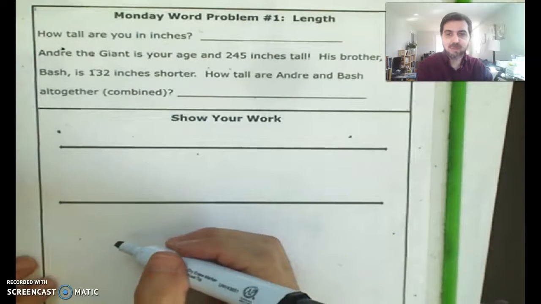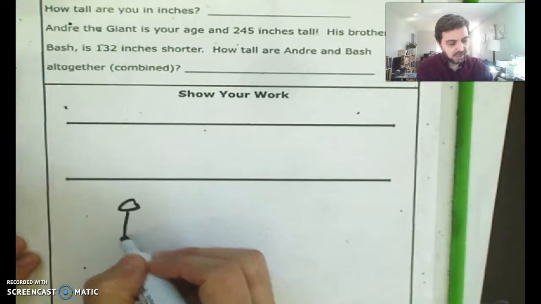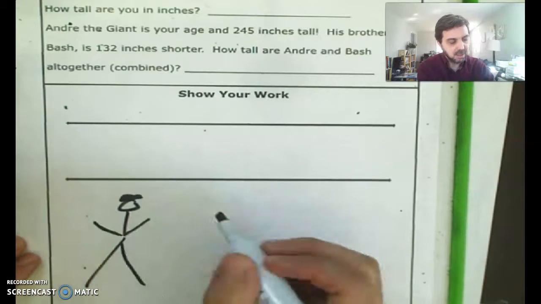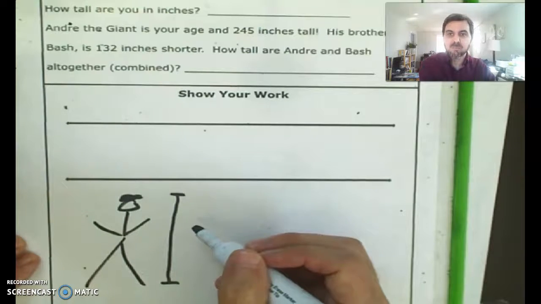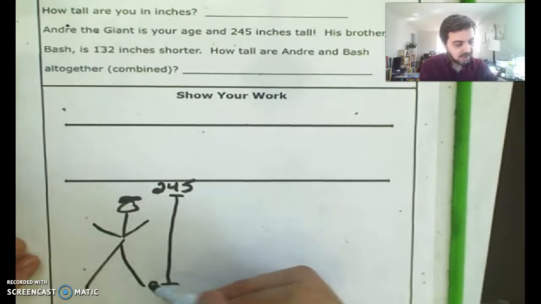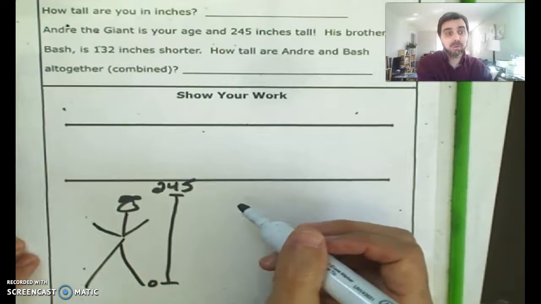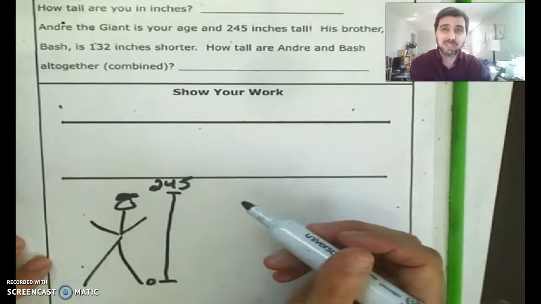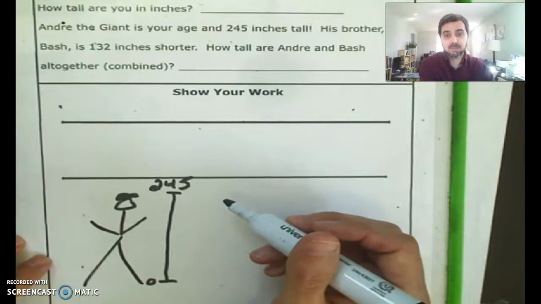So one way to think about this that might be helpful is if we drew a picture of, let's say, I don't draw very good pictures, Andre, okay? And we know that his height is 245 inches, okay? From the floor to the top of his head is 245 inches. A lot taller than you. Probably about at least 4 times taller, right? Because if you're 60 inches, which you're probably not, times 4 is 240, okay?